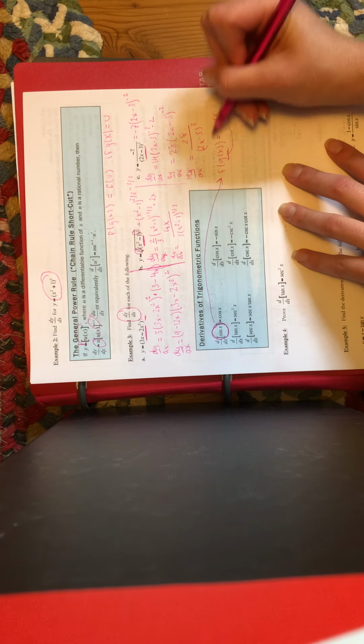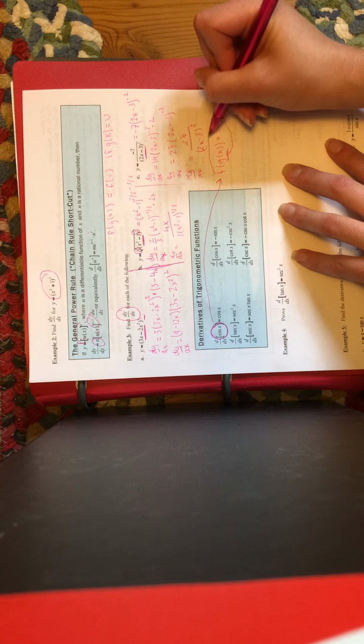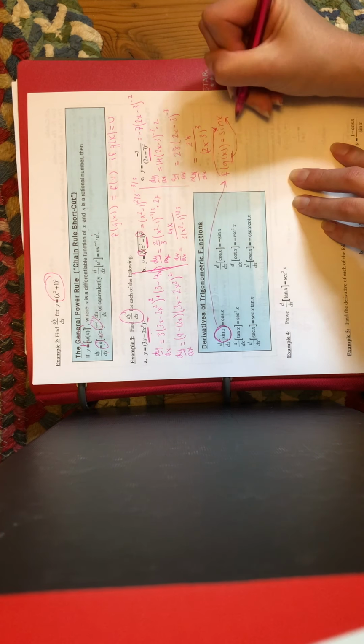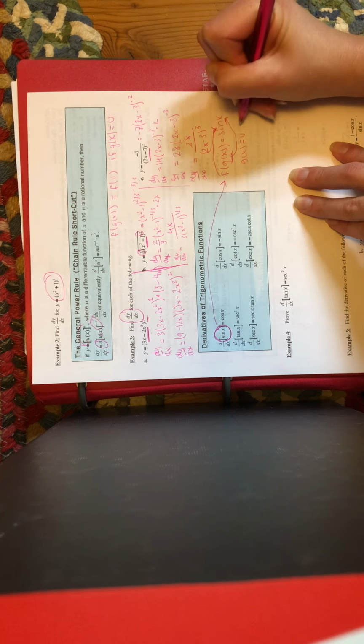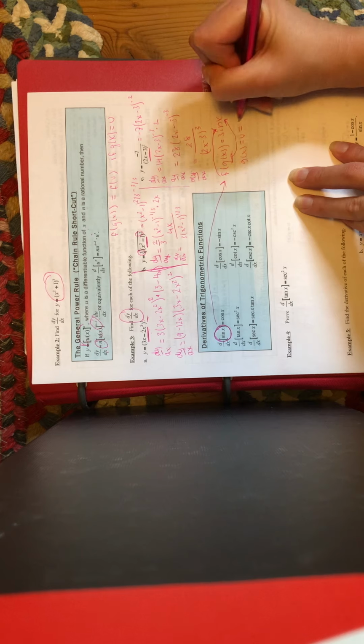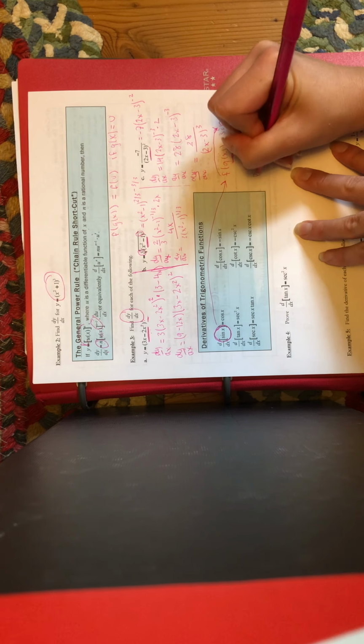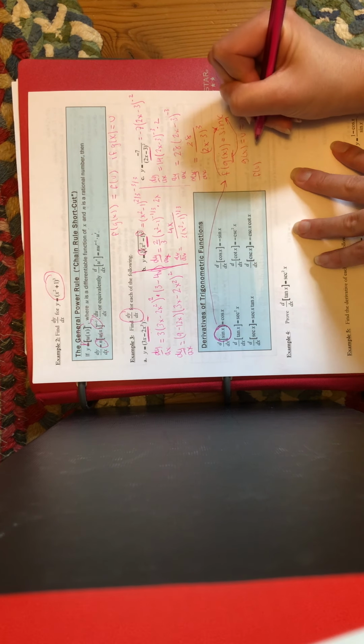And we can think of sine as our f of u. So to rewrite it more plainly, if g of x equals u, which equals x, then f of g of x, or f of u, is equal to sine of u.